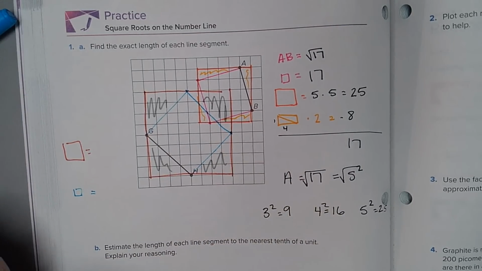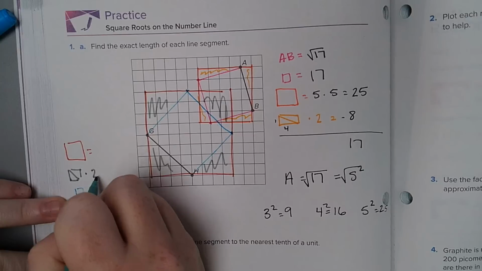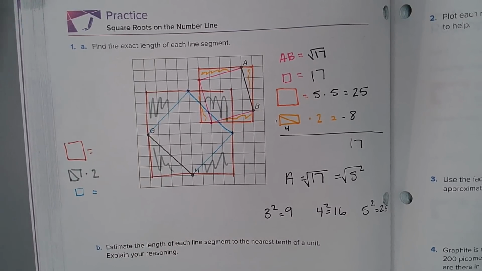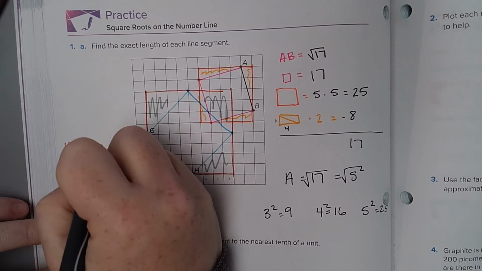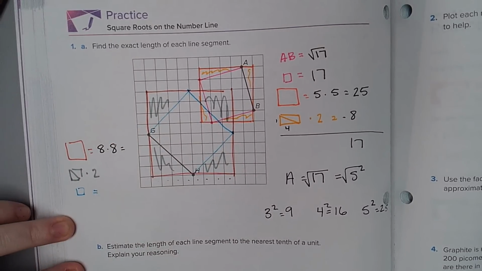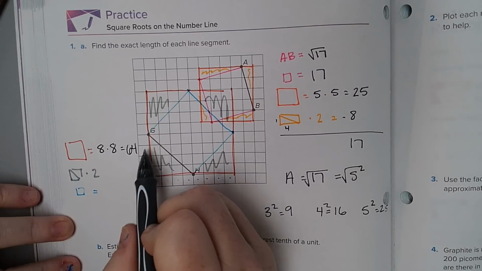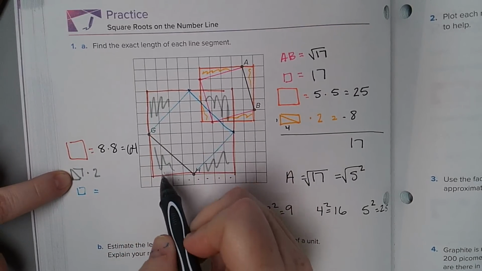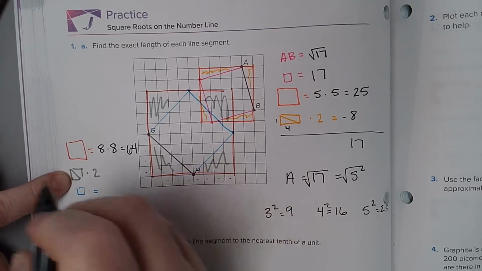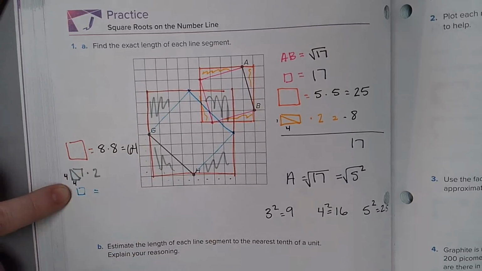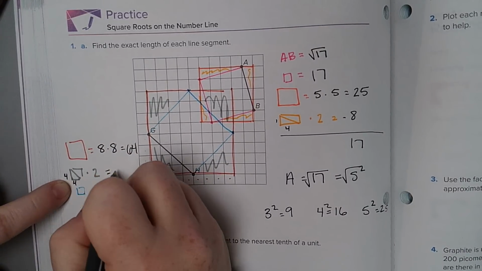I'm glad we did the small one first. Times 2 of them. Okay, our big square is 1, 2, 3, 4, 5, 6, 7, 8 by 8. 8 times 8 is 64. When we add up our two triangles or put them together, we have a 4 by 4. 4 times 4 is 16. 16 times 2 is 32.